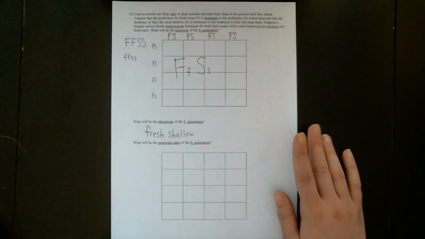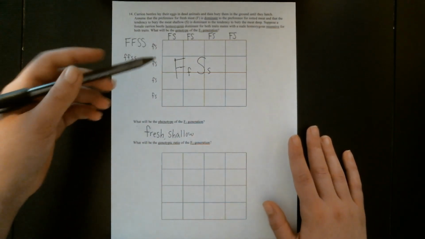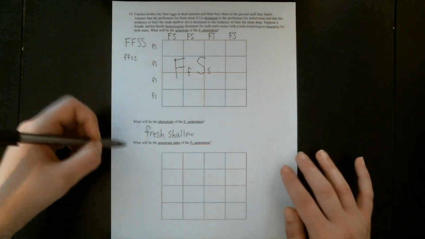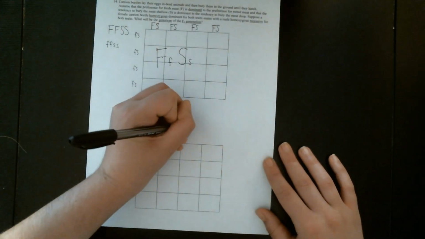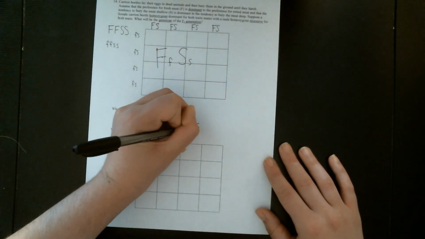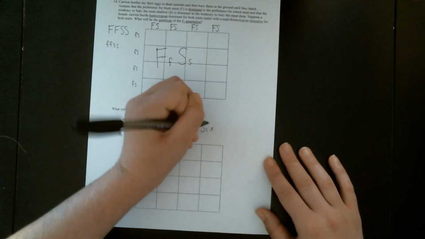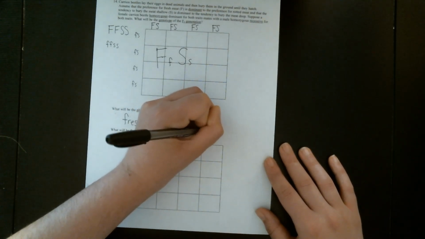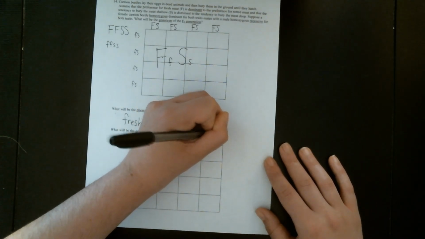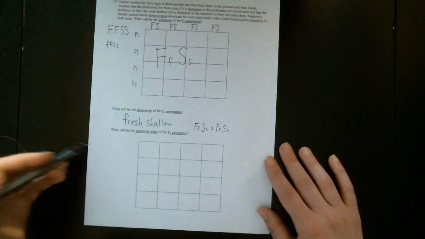I don't think it counts as incest when we're talking about beetles. But yeah, we are kind of meeting brothers and sisters, so they are both going to be big F, little f, big S, little s. So that is going to be our test cross.